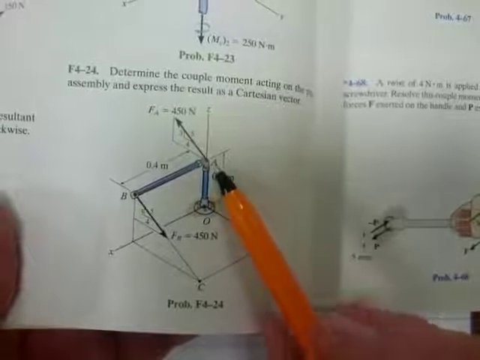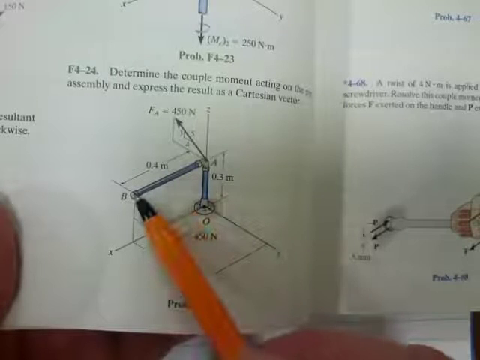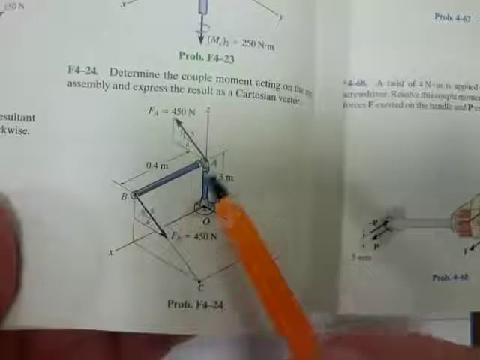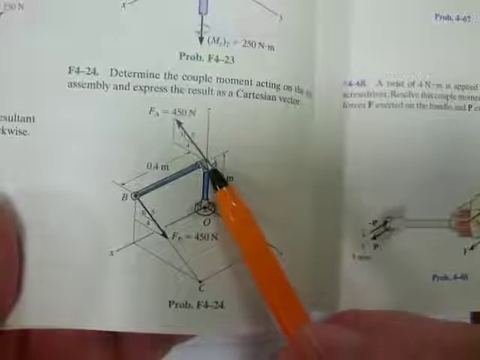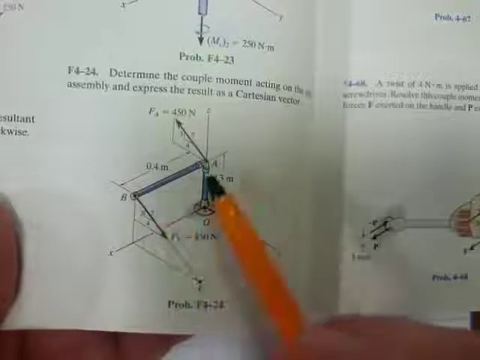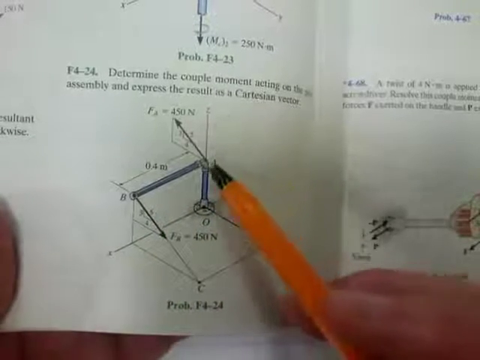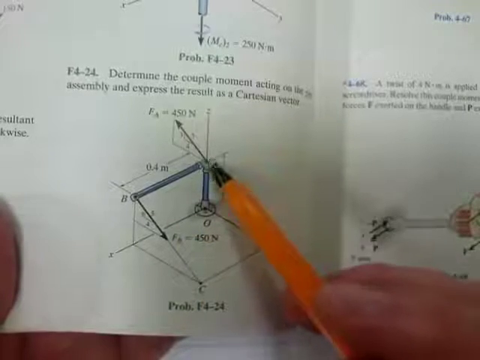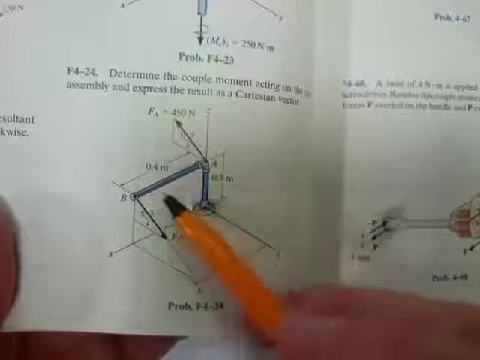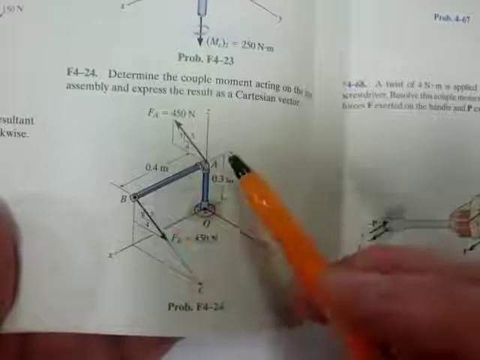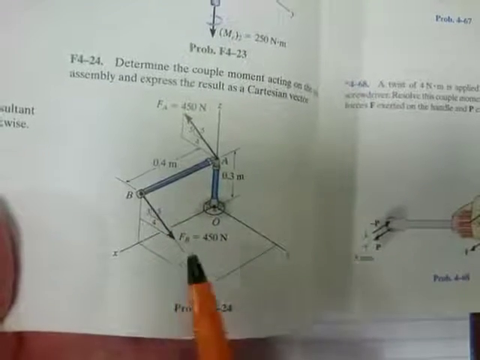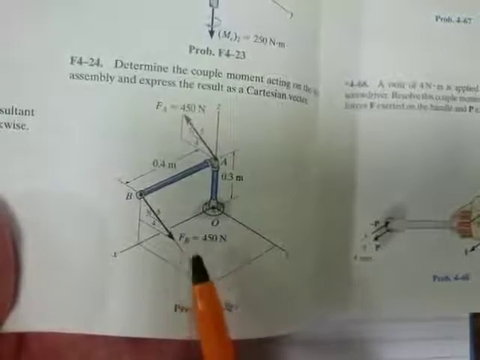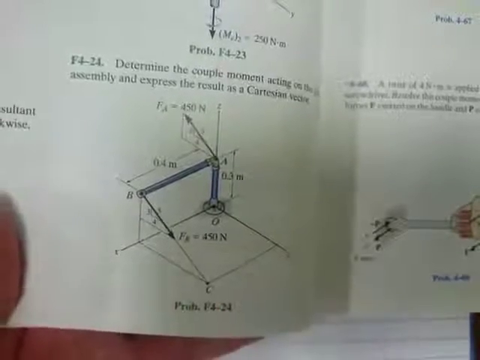So all we need to do is calculate a position vector from A to B, okay? I'm sorry, from B to A. Actually, let's take moments about point A, because then we're going to have a positive position vector. You can do either one. So I'm going to take a position vector AB, and I'm going to cross it with this force FB in vector form.